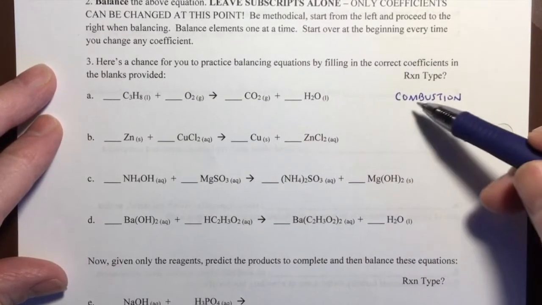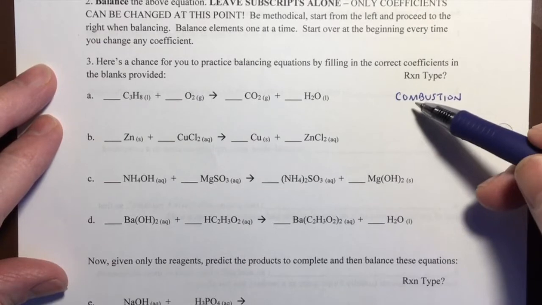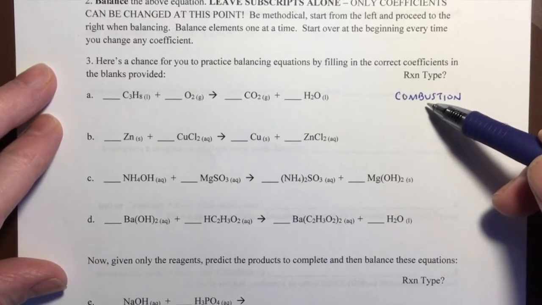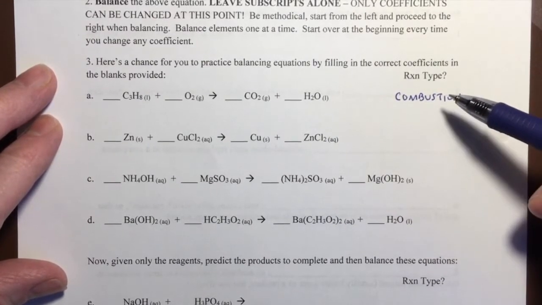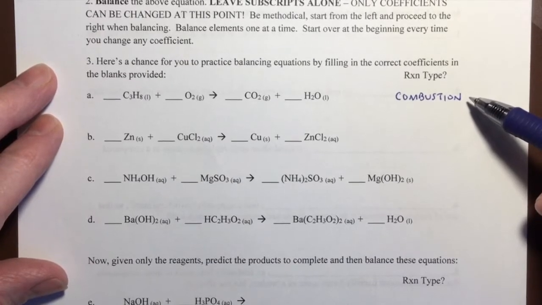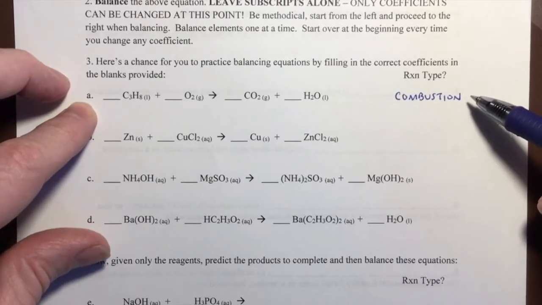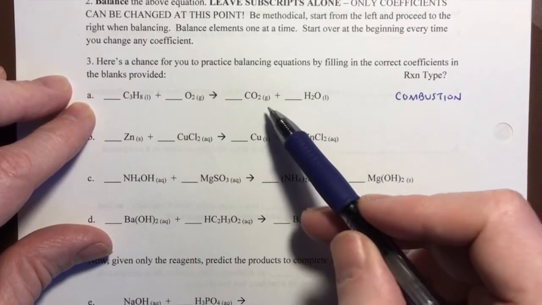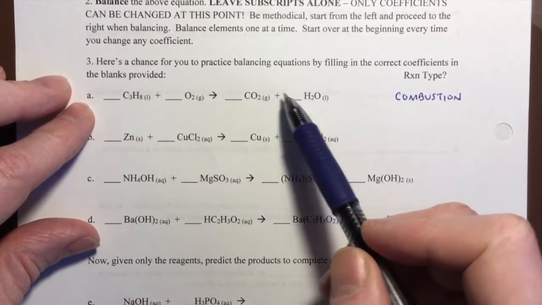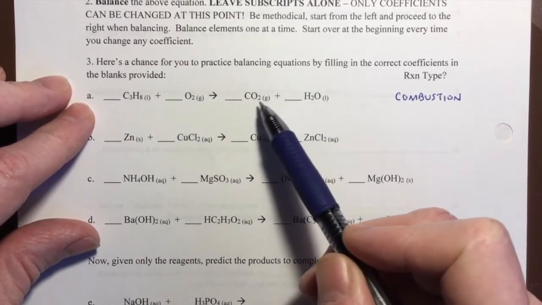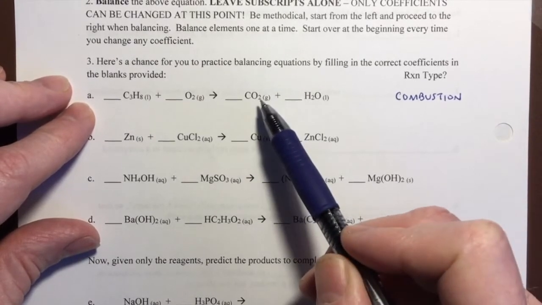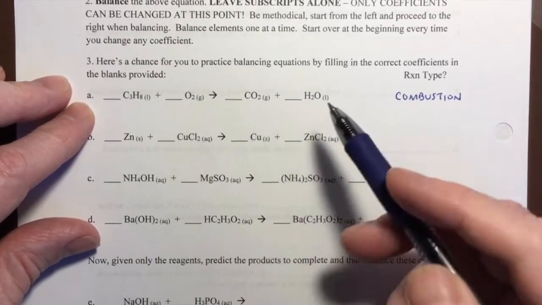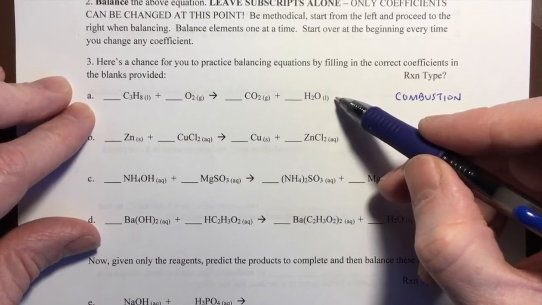reaction. Notice I wrote out the whole name here. I didn't just abbreviate it COMB because we have another reaction type called combination. And if I had just used the first 4 letters, it would not have clearly indicated which reaction type it was. So we've got a combustion reaction here. Hydrocarbon reacting with oxygen gas in the air to generate water and carbon dioxide. By the way, it does not matter which order your products are written in. I could have written water and then carbon dioxide or carbon dioxide and water. As long as I have the correct formulas for them, it doesn't matter which order they're in.